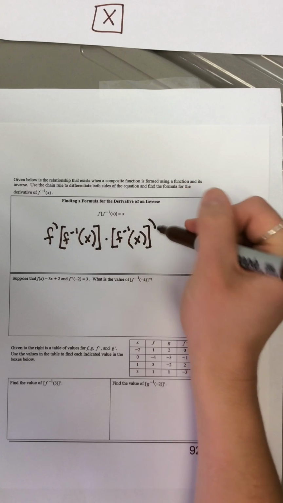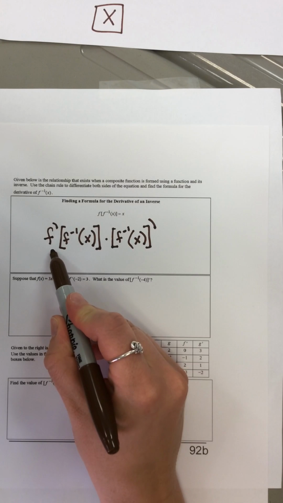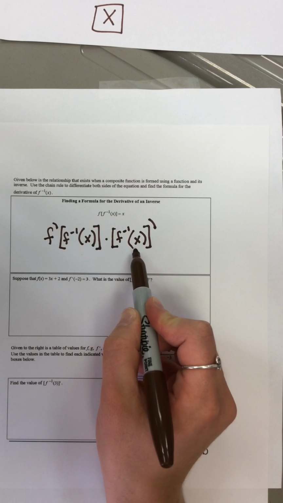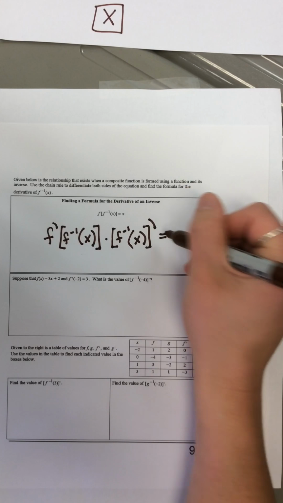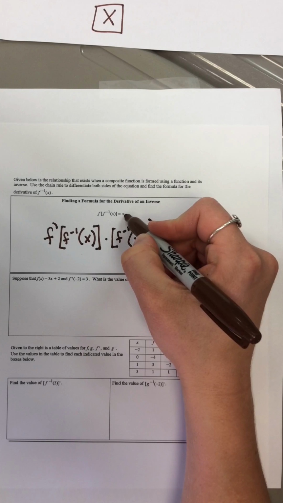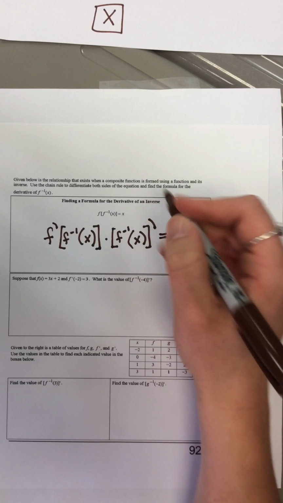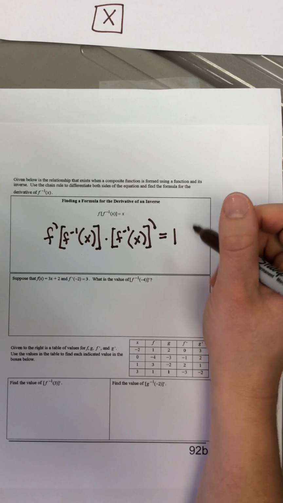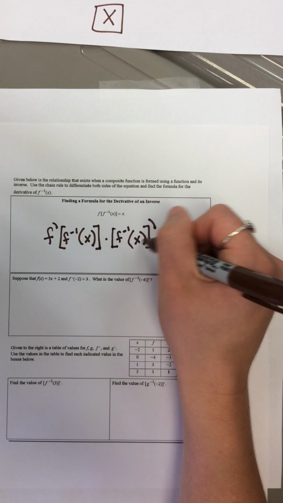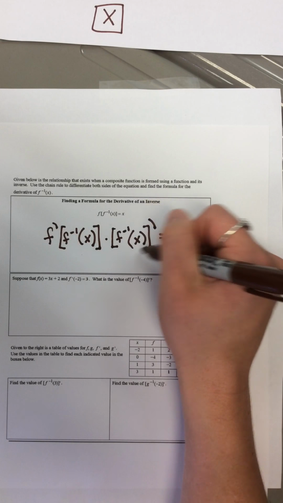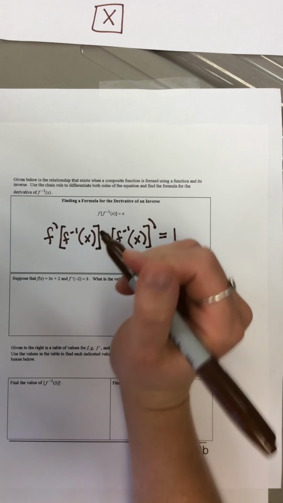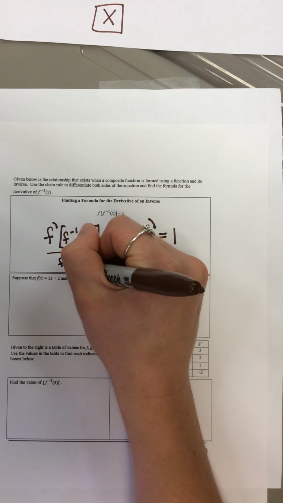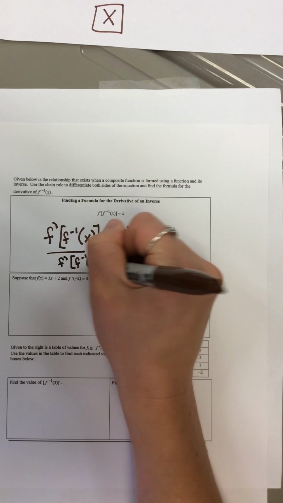But this would be the derivative. So the derivative of the outside, I left the inside alone, times the derivative of the inside. And then I have to do the right side too, because I can see it's equal to x, and the derivative of x is just 1. And so what I want to know is just how to find the derivative of f inverse. So what I'm going to do is, what if I divided both sides by f prime of f inverse of x?